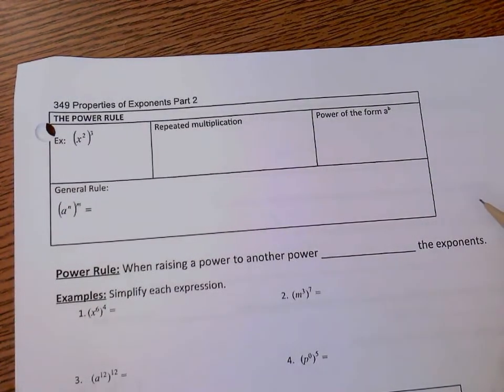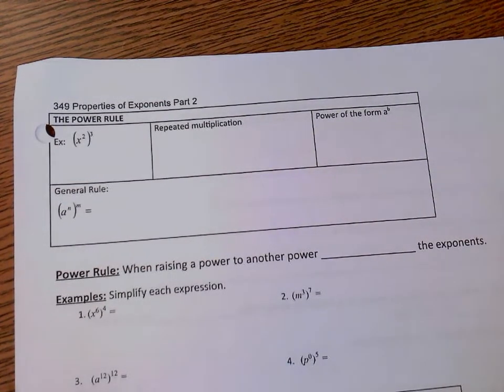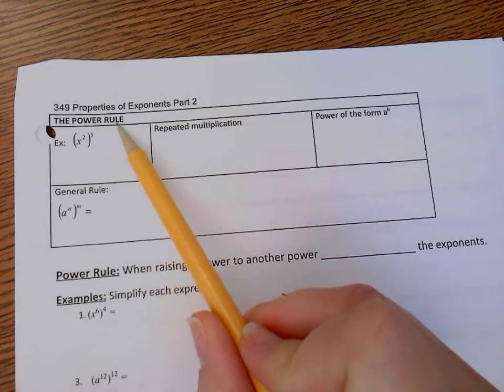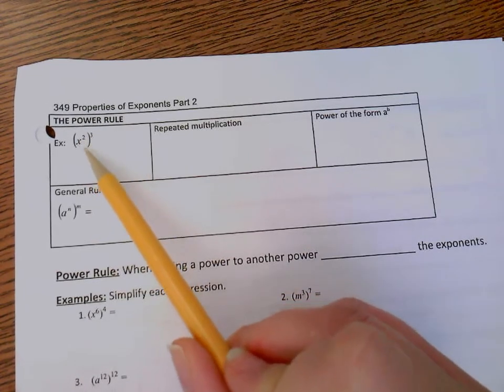We're going to look at the properties of exponents part 2. And so the first property we're going to look at is the power rule. And so we're going to write this out as repeated multiplication.